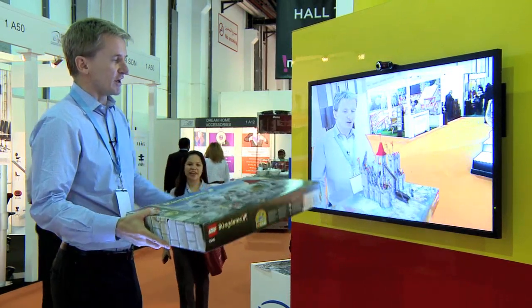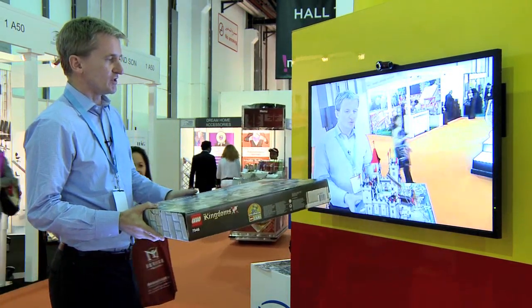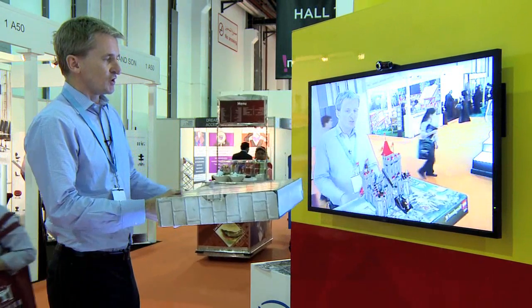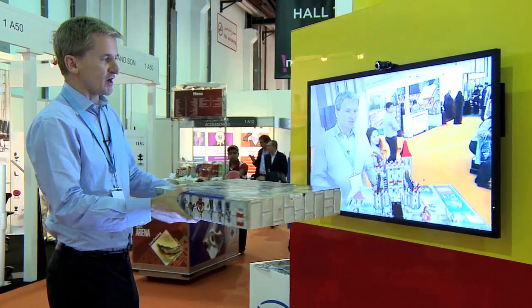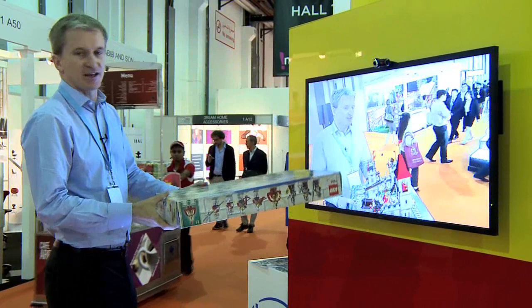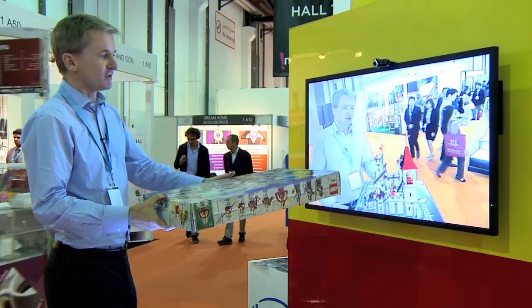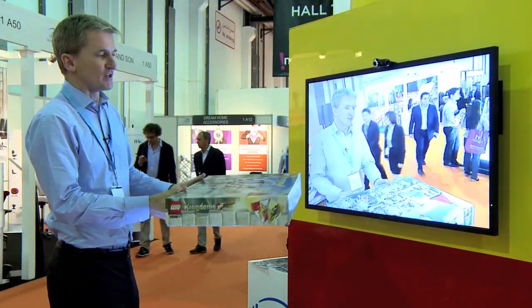So in this case you've got a LEGO fort, which has got all the horses, the men, the sword fighting. You get a real feel for what actually is inside the LEGO box. So for your child, it's basically what we call bringing toys to life.